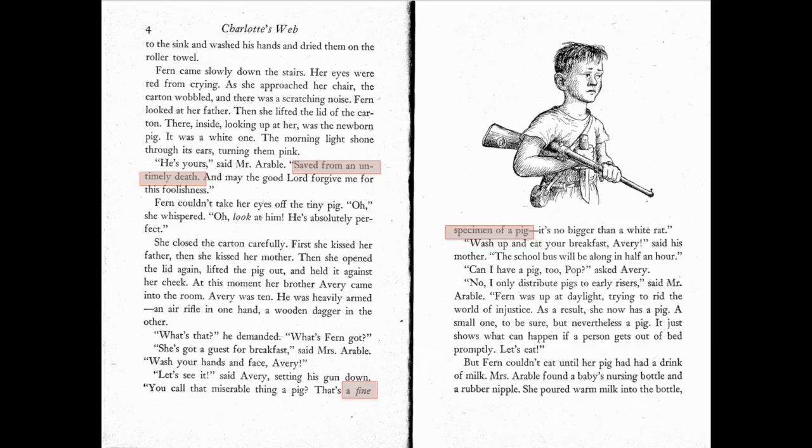And again, Fern's father describing it as trying to rid the world of injustice. So we see an alternative perspective, but you notice here that the author doesn't have the characters describe it all in the same way. Avery states something sarcastically that's also described then by no bigger than a white rat. Father says it's untimely death, ridding the world of injustice.